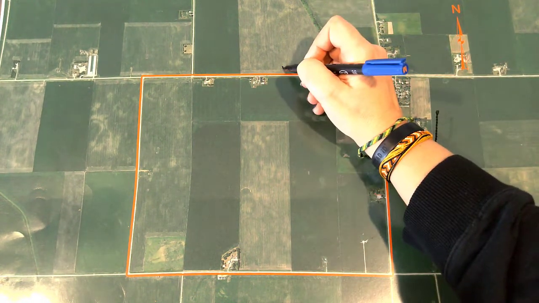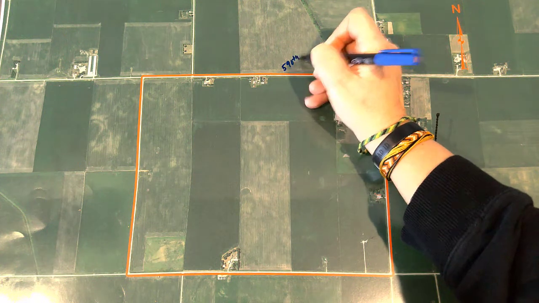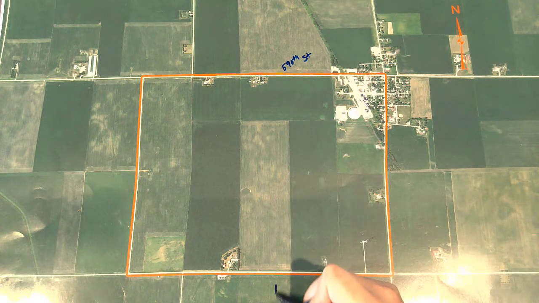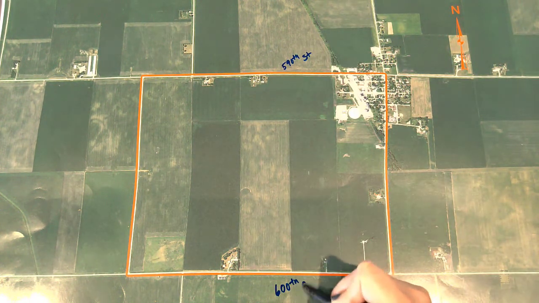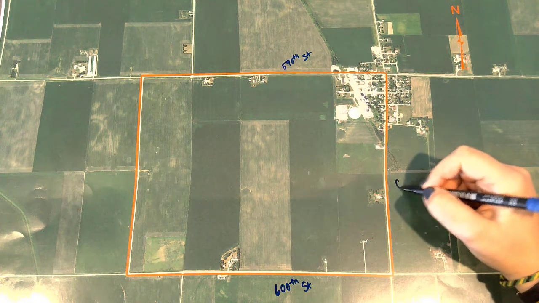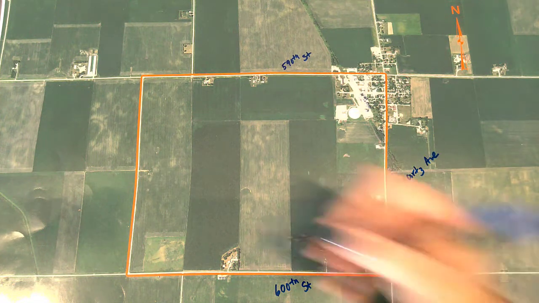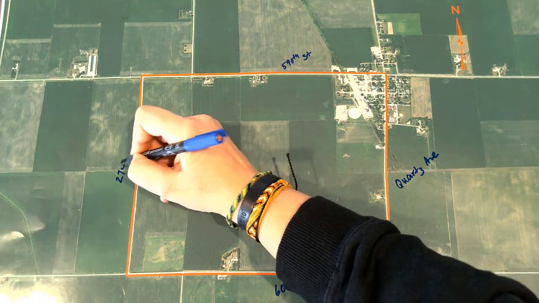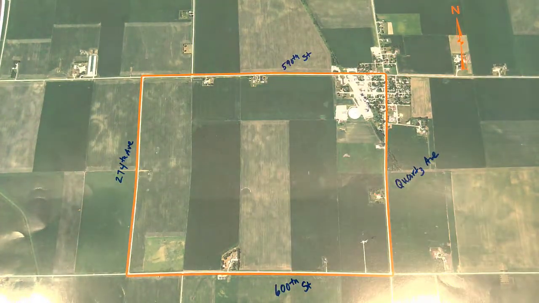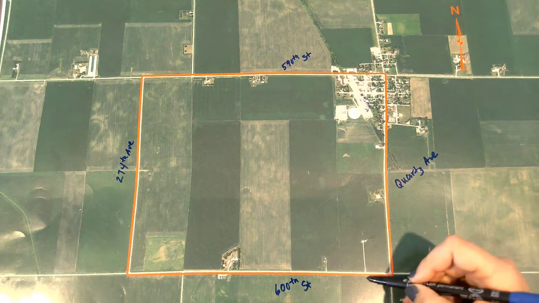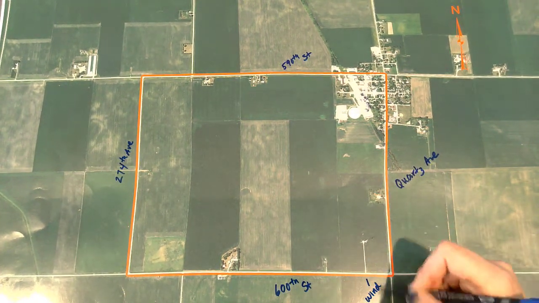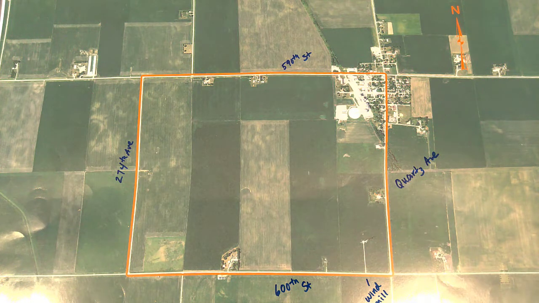This road up here was 590th Street. On the south side we had 600th Street. On the eastern edge is Quartz. And on the western end we had 274th. I'm also going to make a note that I've got a windmill right here. We want to make sure that we don't write any personally identifiable information, or PII, on our aerial photos.